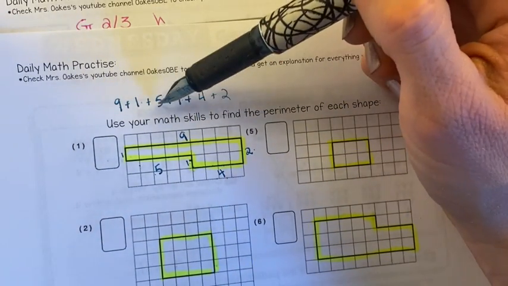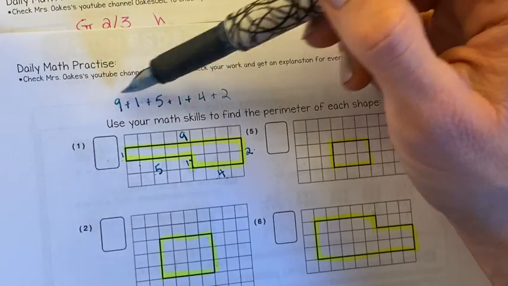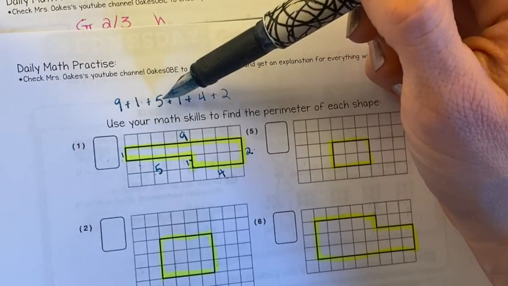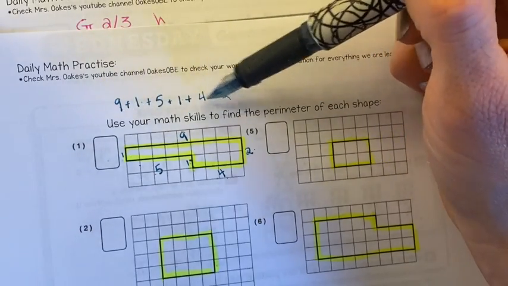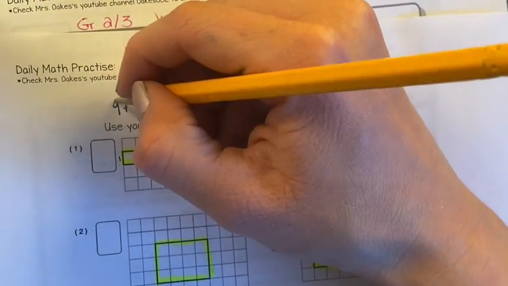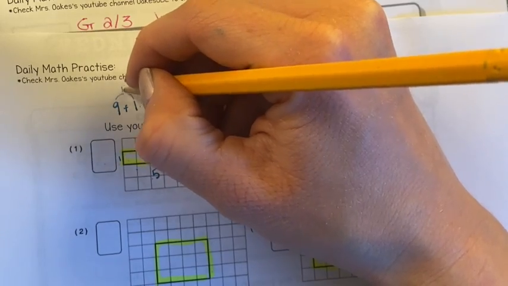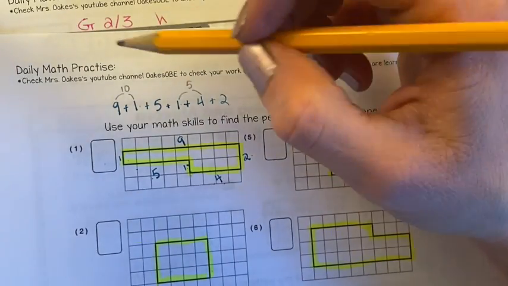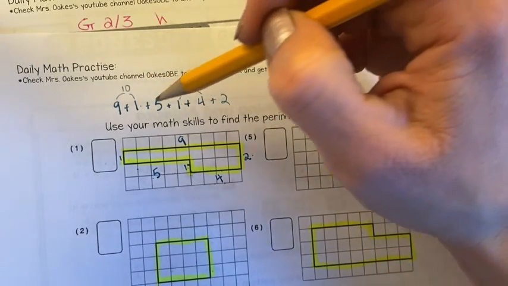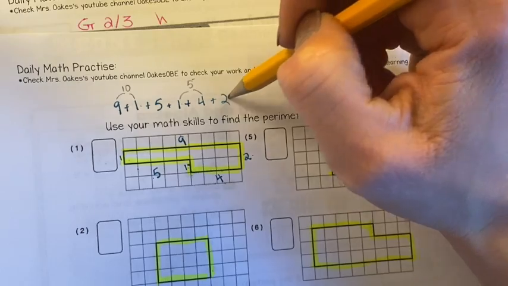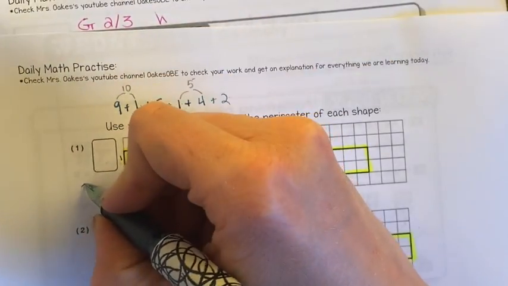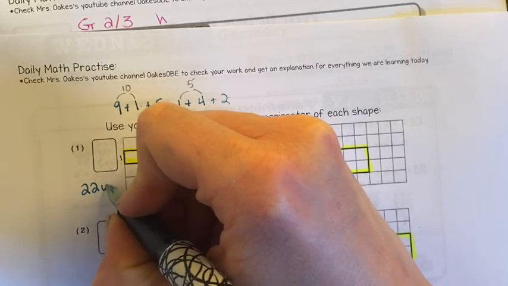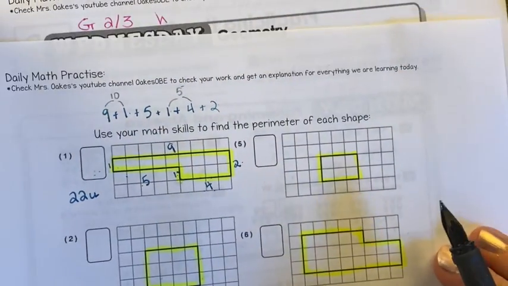Okay, 9 and 1 is 10, 5 and 1 is 6. Or yeah, I did get them both because 9 and 1 is 10. These two are 5 plus 5. I'm going to write out what I'm doing in my head because you guys are probably going, what? So these two together are 10. These two together are 5. Now I just add 10 and 5 is 15, plus 5 more is 20, plus 2 is 22. So 22 units. You could also write it in here, but these boxes are quite small.